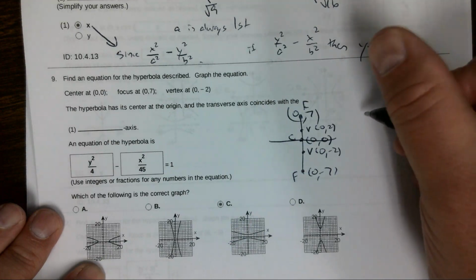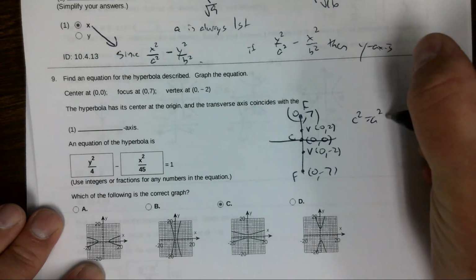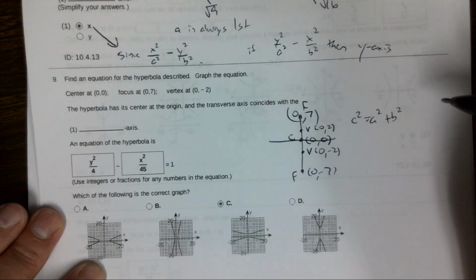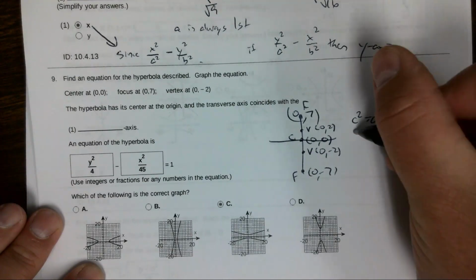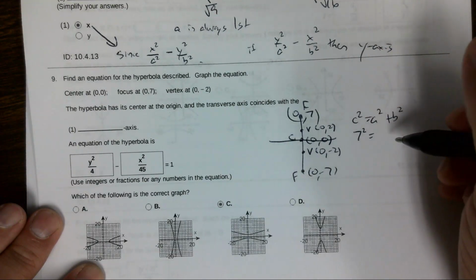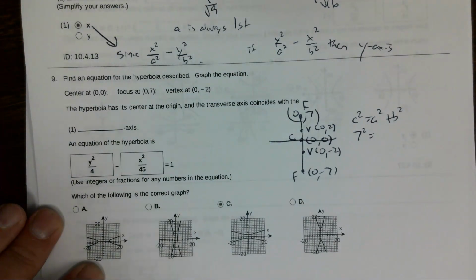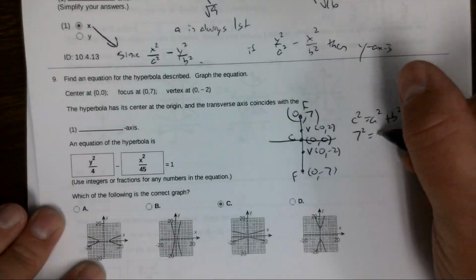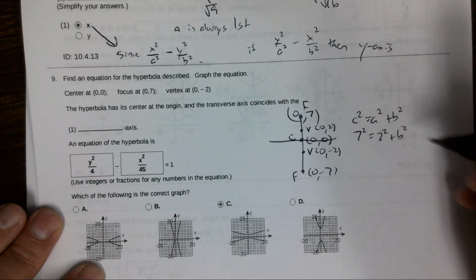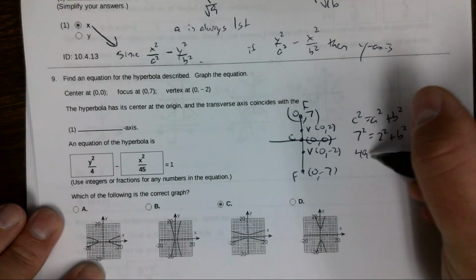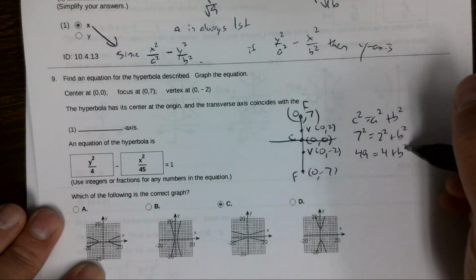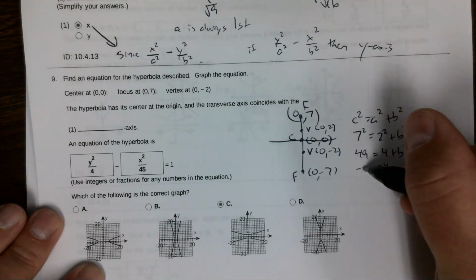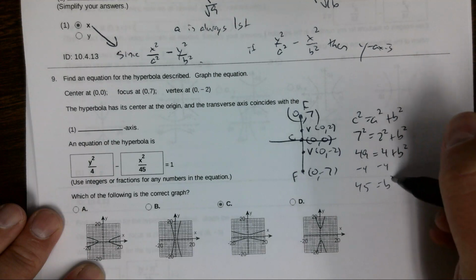So we're going to use c squared equal a squared plus b squared. So you have 7 squared equal, let's see, 2 squared plus b squared. 49 equal 4 plus b squared. Subtract 4, 45 is b squared.